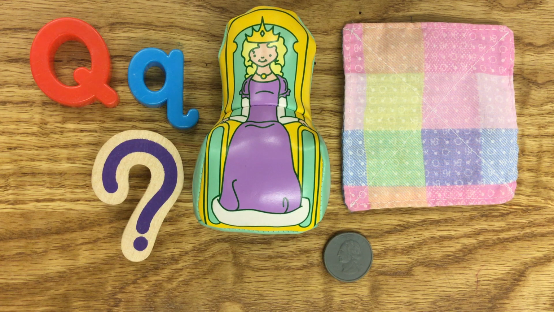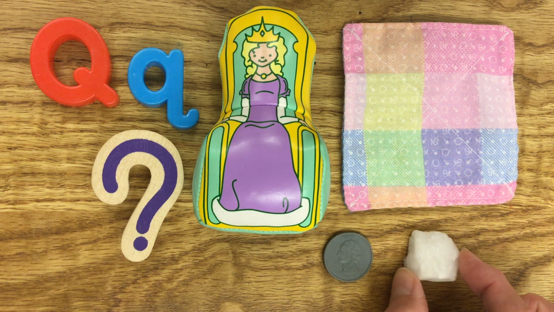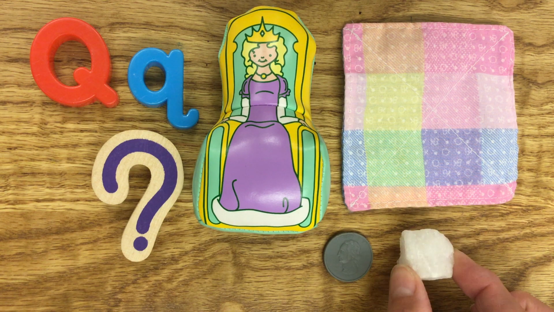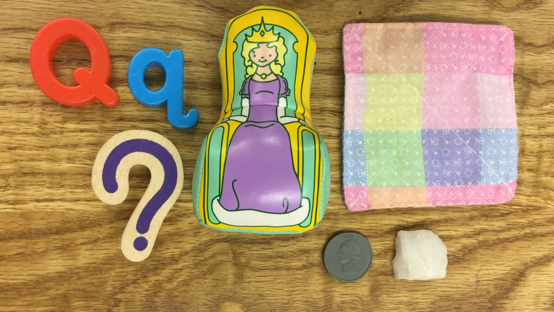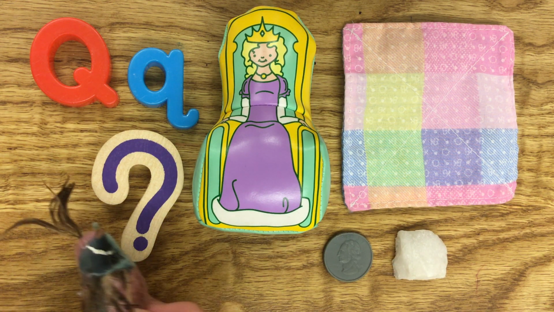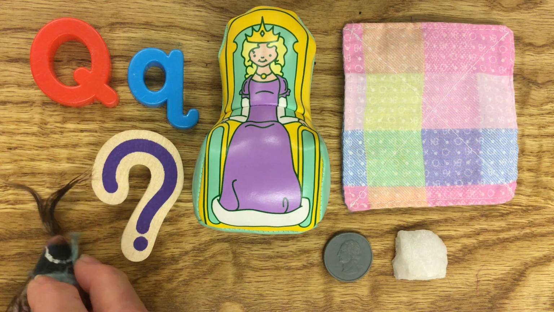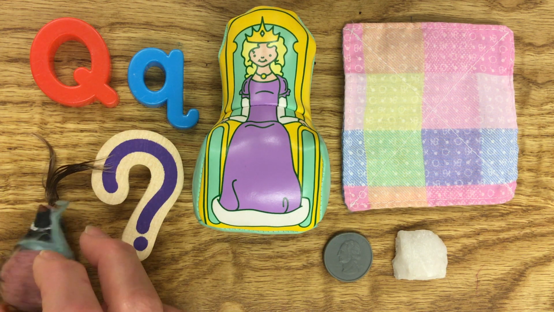I have a quarter. Quarter begins with Q. I have a piece of quartz. Quartz begins with Q. And finally, I have a quail. Quail begins with Q.